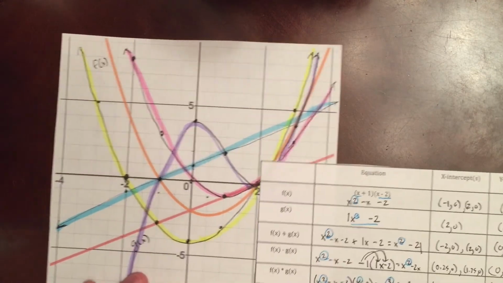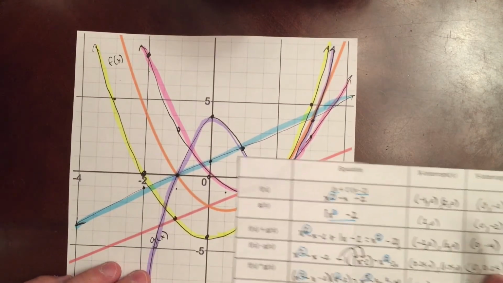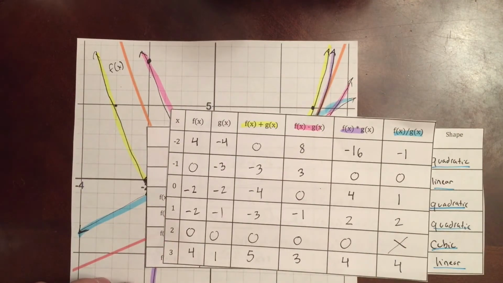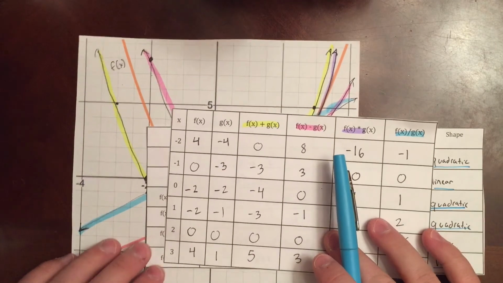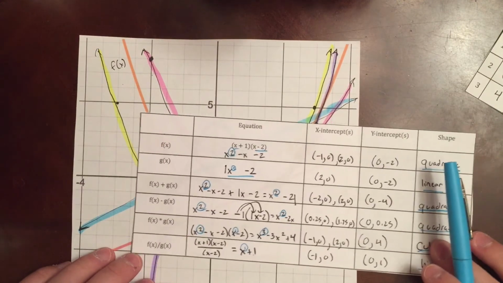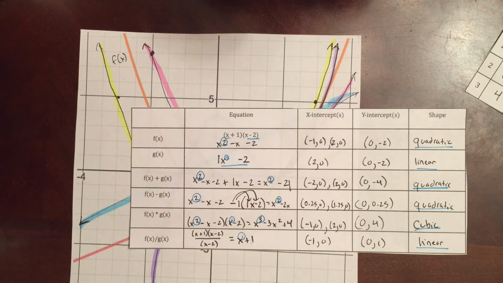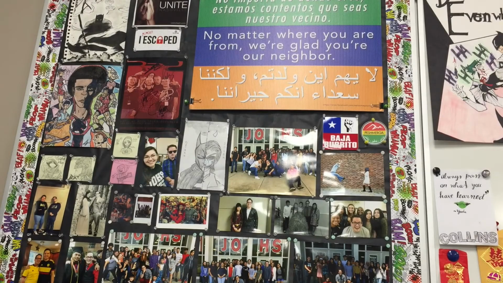Well, there you have it. We have created graphs from some tables and some graphs, and then we analyzed how we get the equations and how to analyze some different pieces about it. And that's it. That is combining functions.